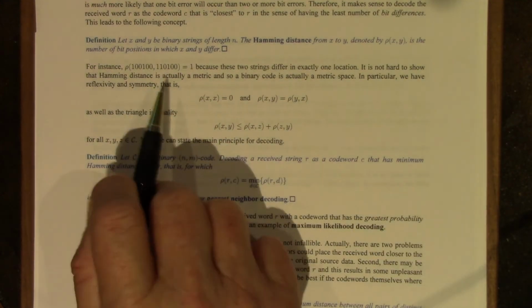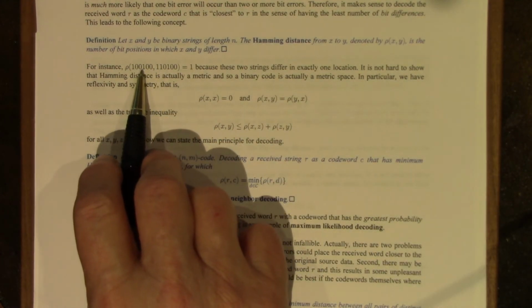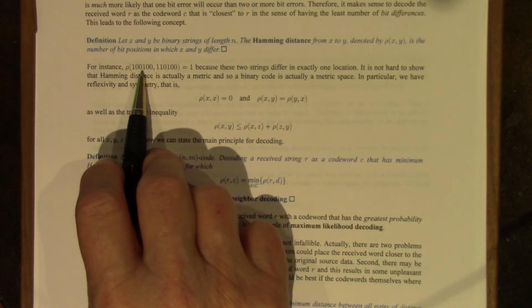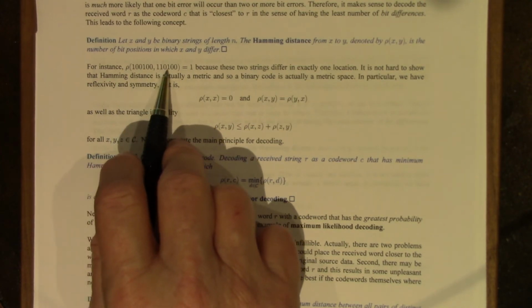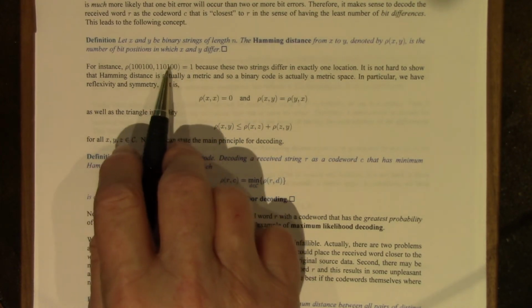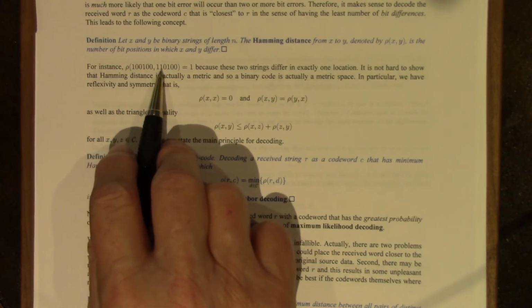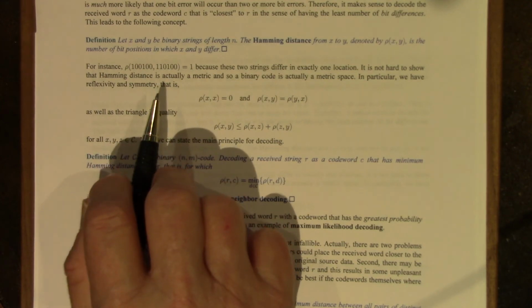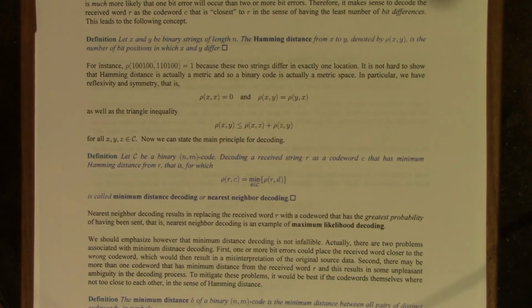So for example, the Hamming distance between this code word that we spoke about earlier and the received word is 1, because there's a bit error only in the second position. It's not hard to show that Hamming distance is a metric, and so a binary code is actually a metric space.